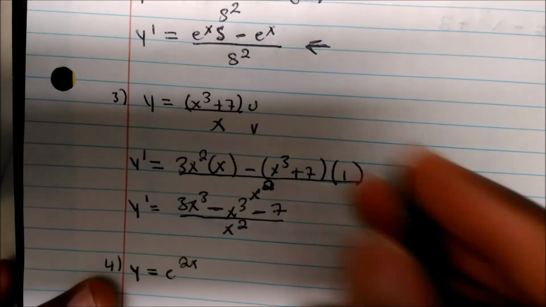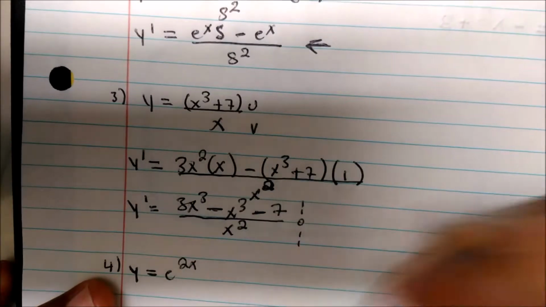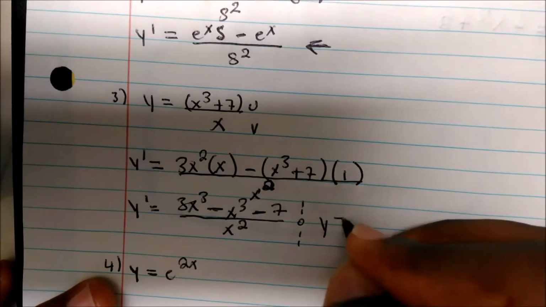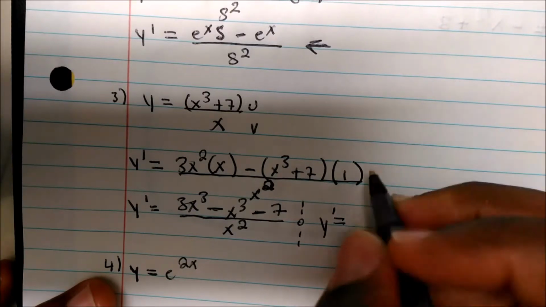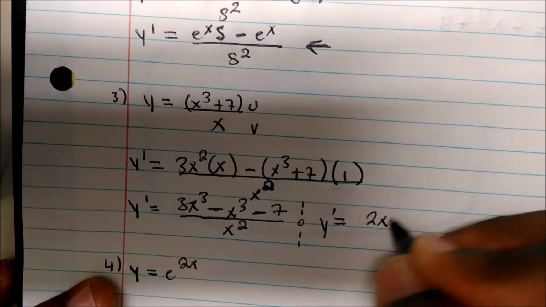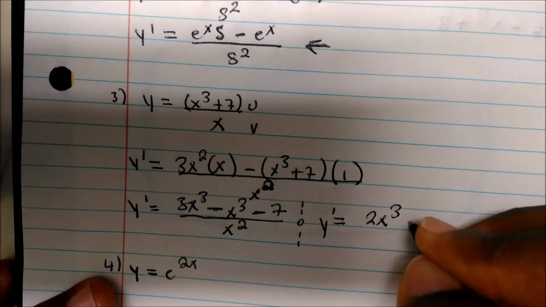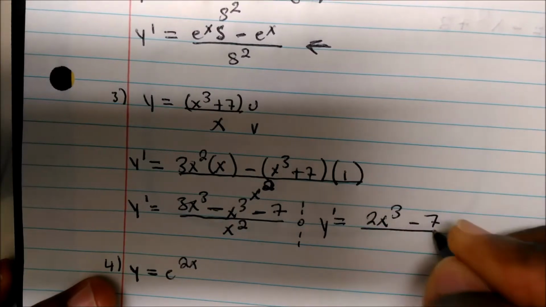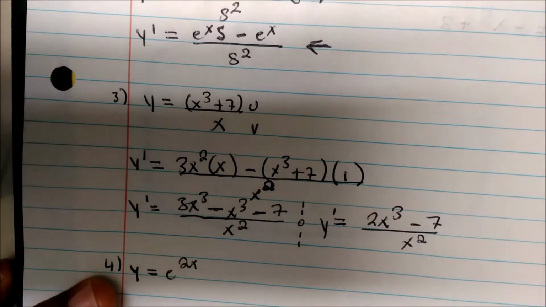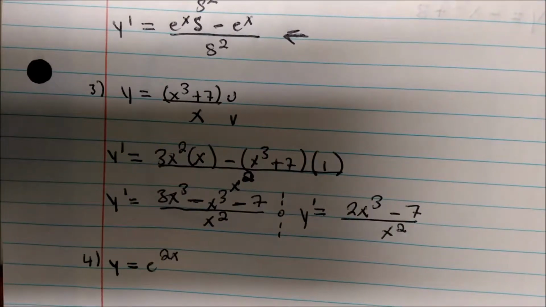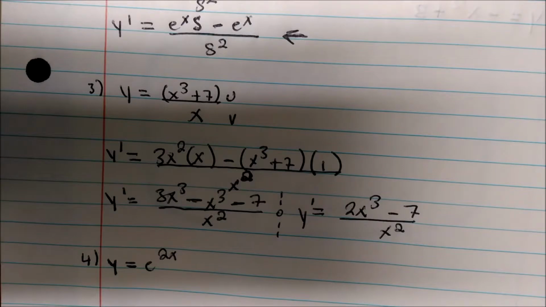So really now, y prime is going to equal 2x cubed, because you subtract 1 of this from this, right? And then this becomes a minus 7 all over x squared. So that will be your answer.